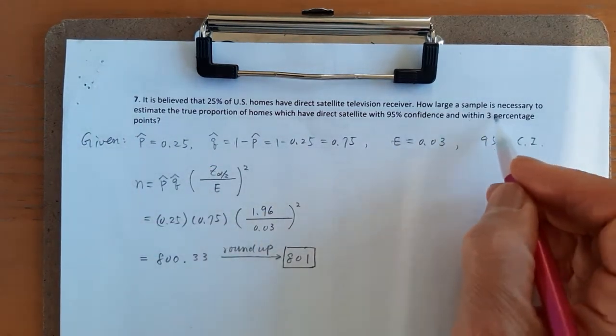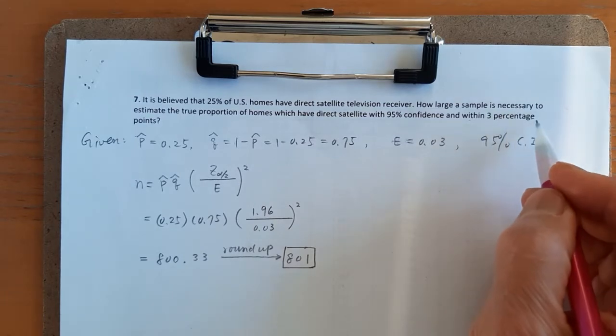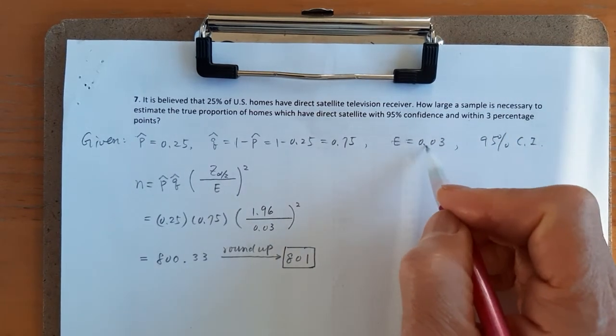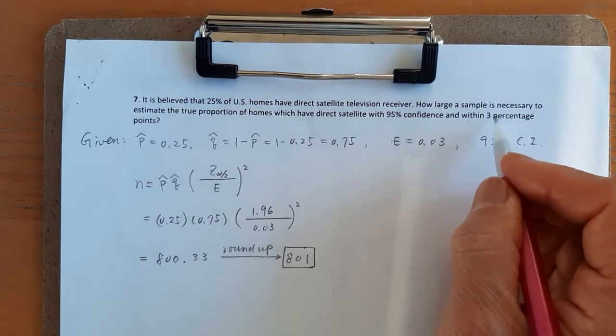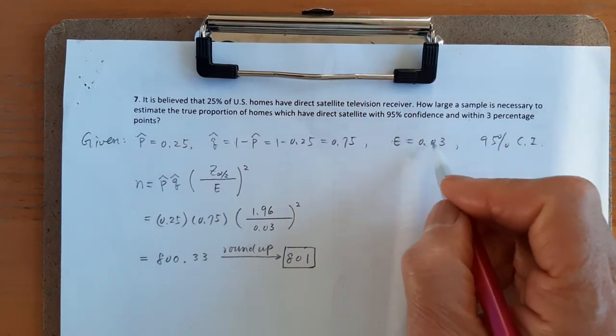The margin of error is 3%, which is 0.03.